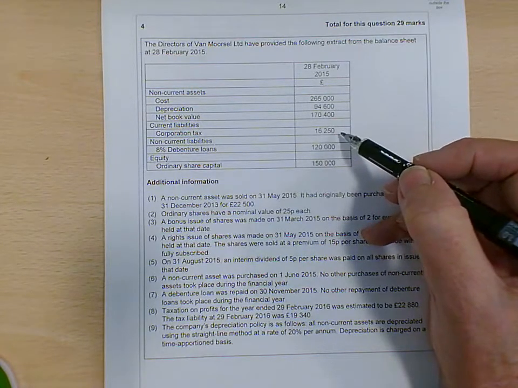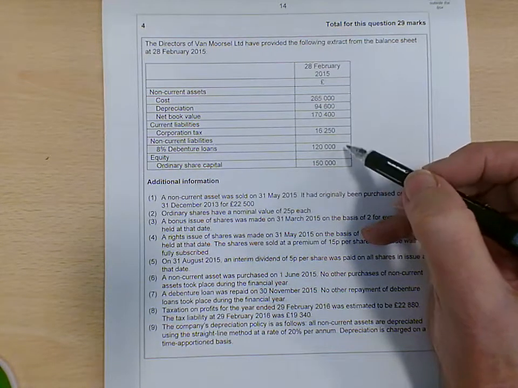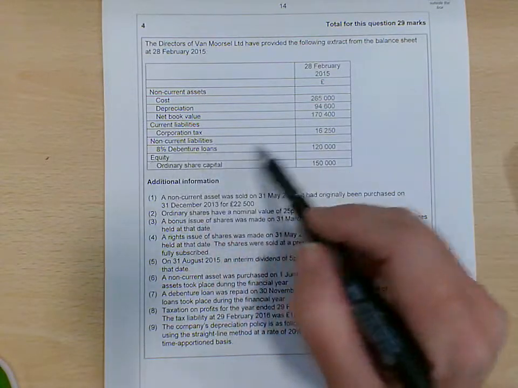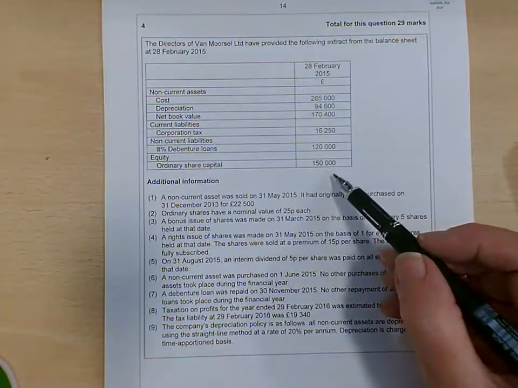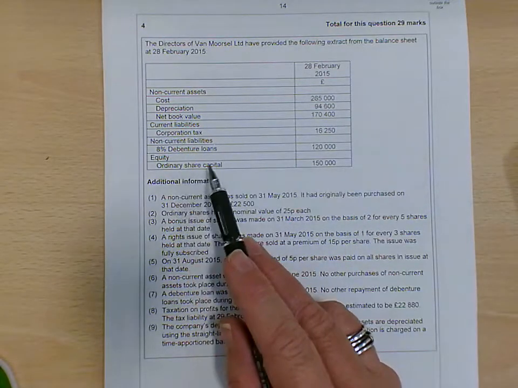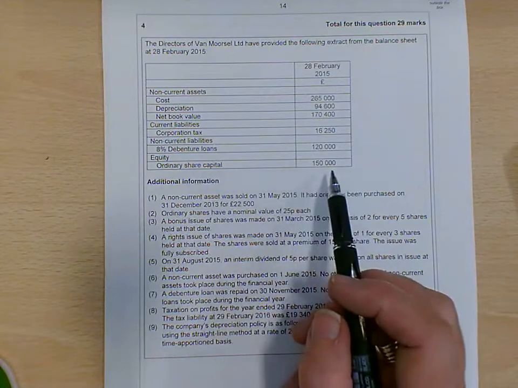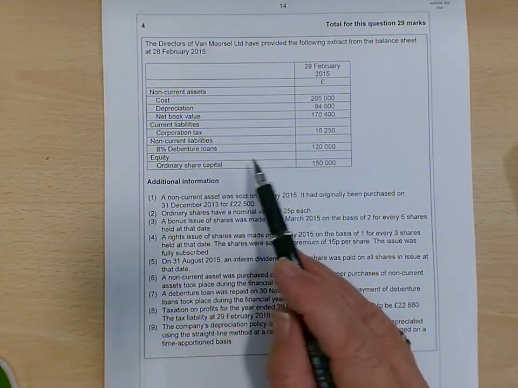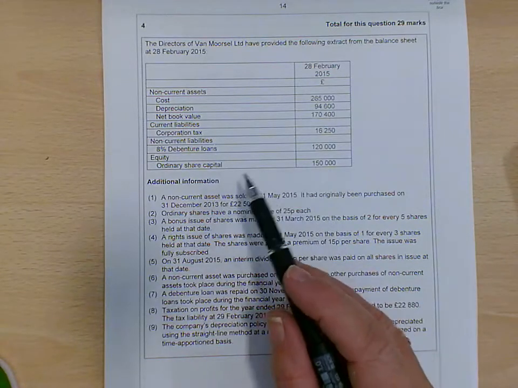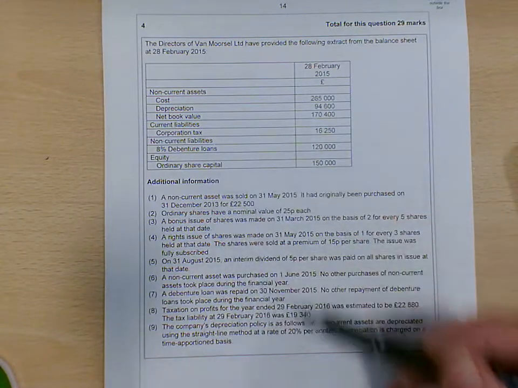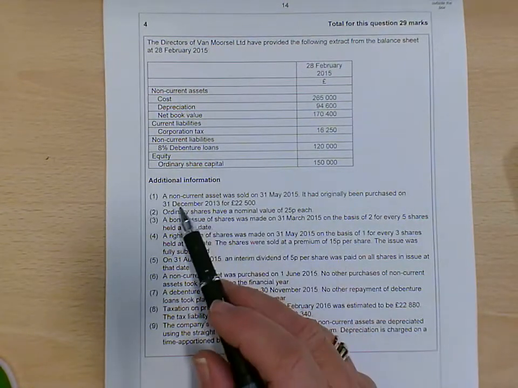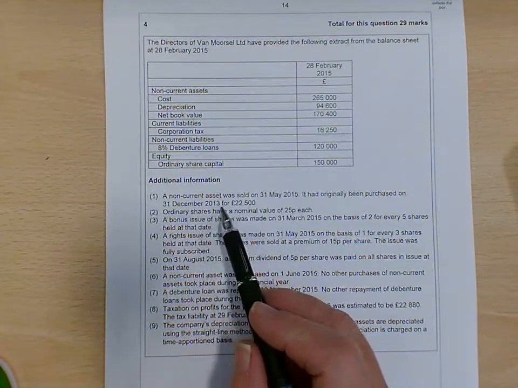We've got the corporation tax that was outstanding at the beginning of the year. The debenture loans, 8% debenture loans, so that means 8% of interest will be paid on those loans. 120,000 outstanding at the beginning of the year. An ordinary share capital worth 150,000, but it doesn't tell us at this point how much each of those shares is worth, so we'll need to think about the number of shares in a moment. So let's just go through the additional information and think about why we might have been given that, how it might be useful, why we might have been given it.